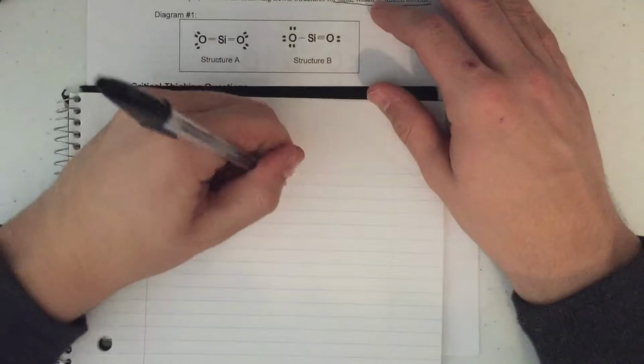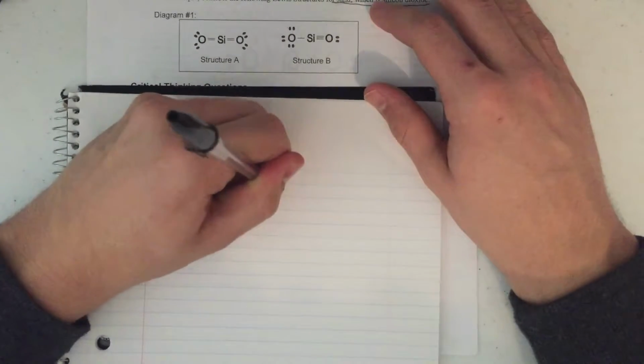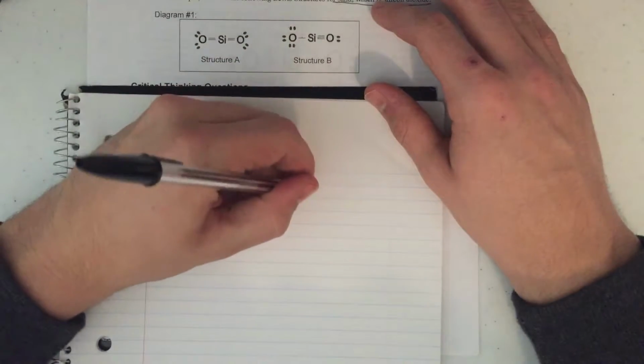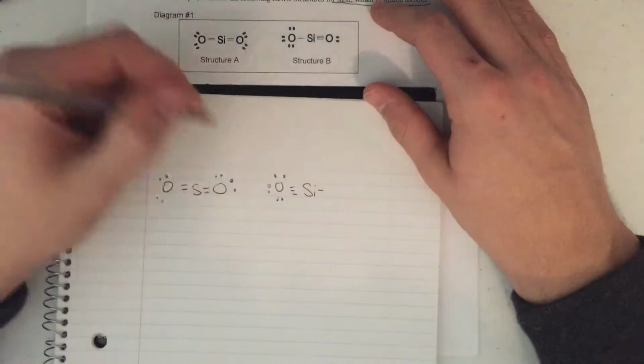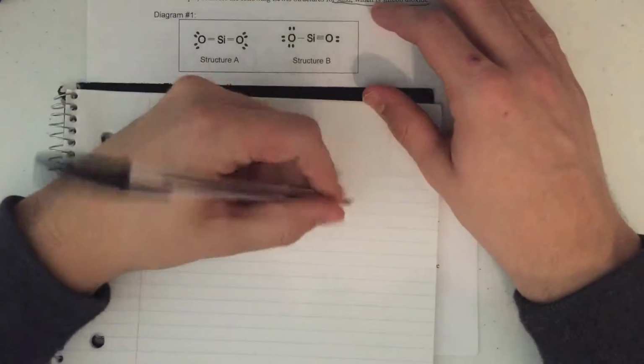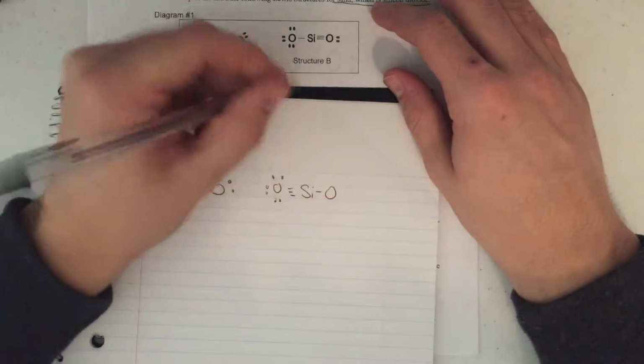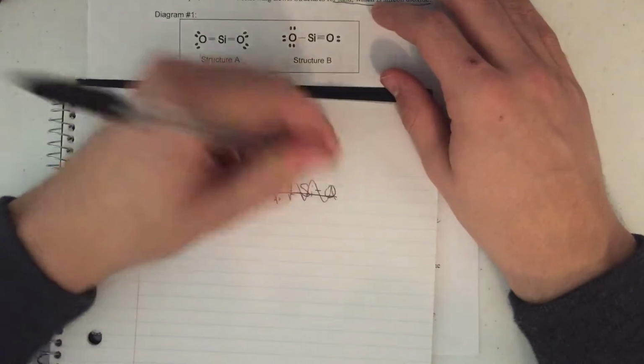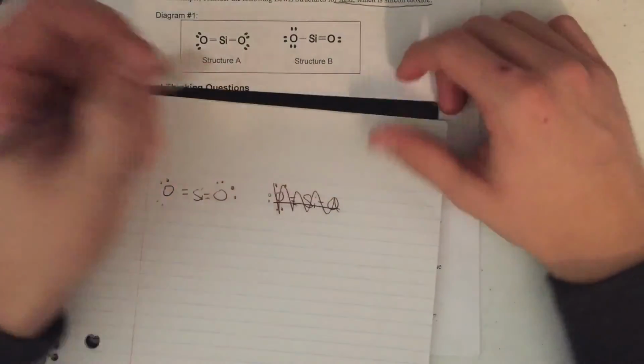there's two ways to draw the Lewis structure. Both are viable, but how do we know which one will be right? And when both, oh, I totally drew that wrong. Excuse me.